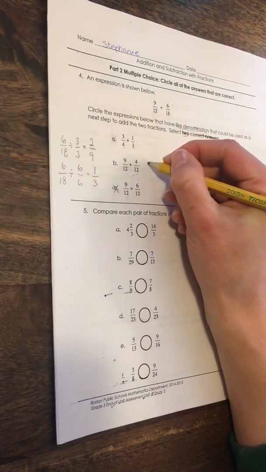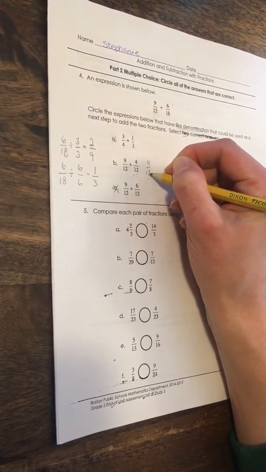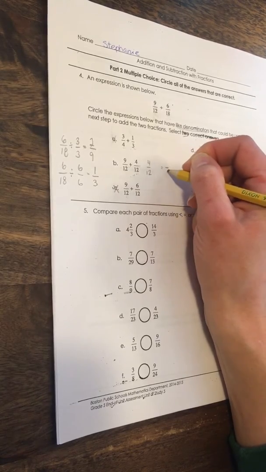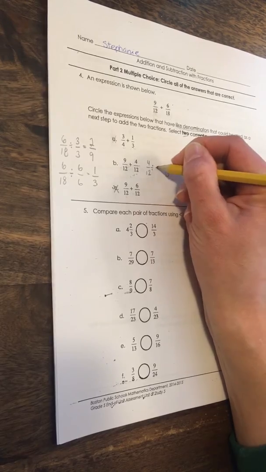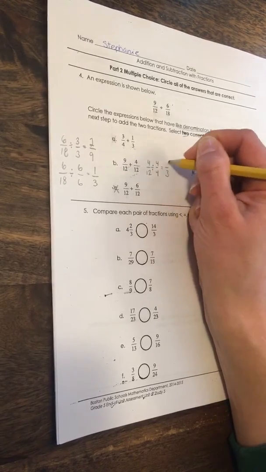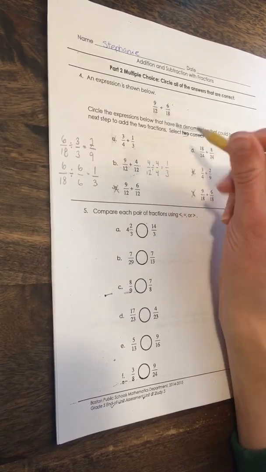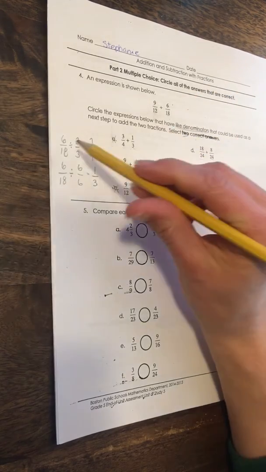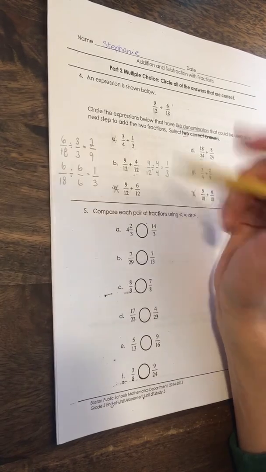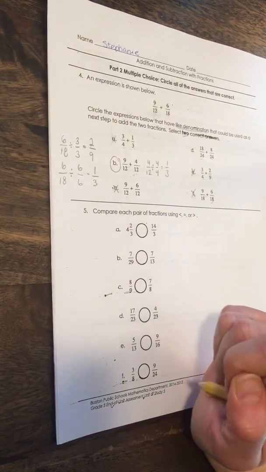Well, I've got to test that out by looking at 4/12, and can I make that equivalent to some number of thirds? Well, all right. I could divide by 4/4. Huh! That means that 4/12 is equivalent to 1/3. 6/18 is also equivalent to 1/3. So that's one of my answers.